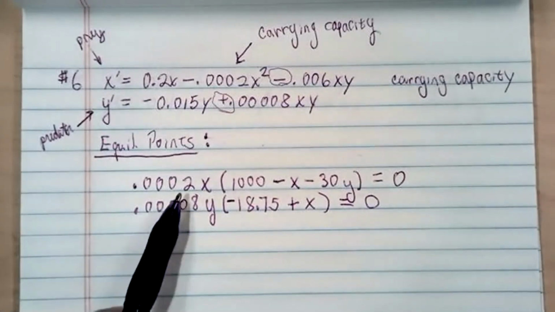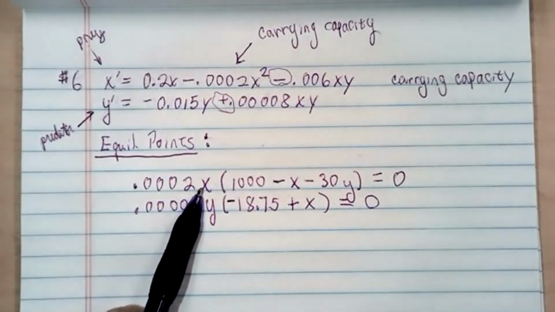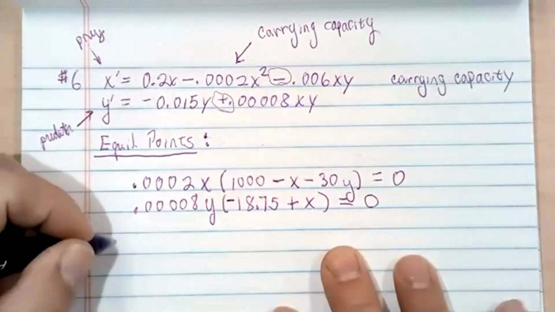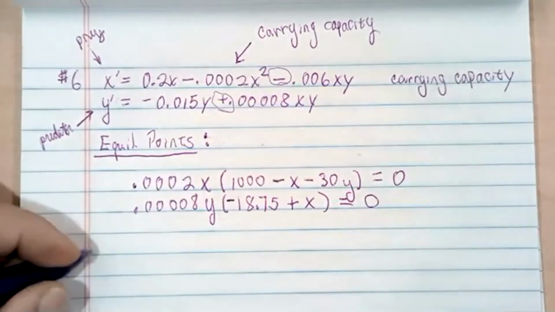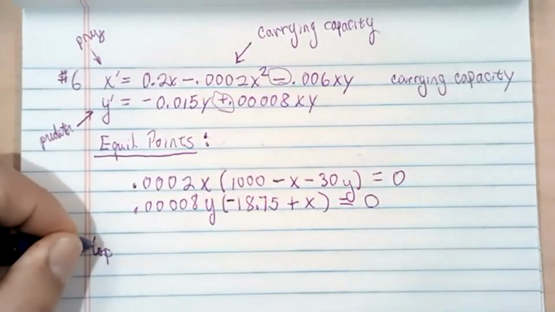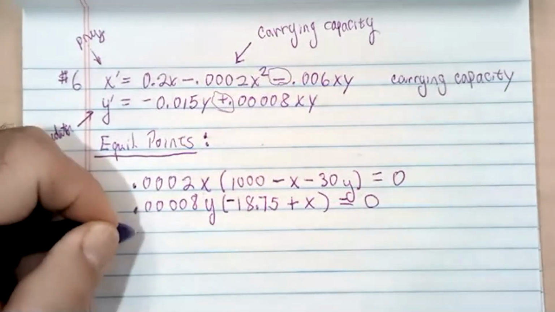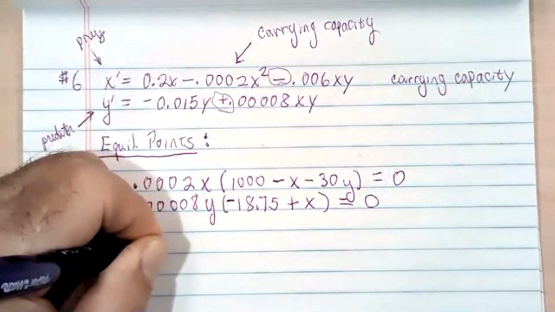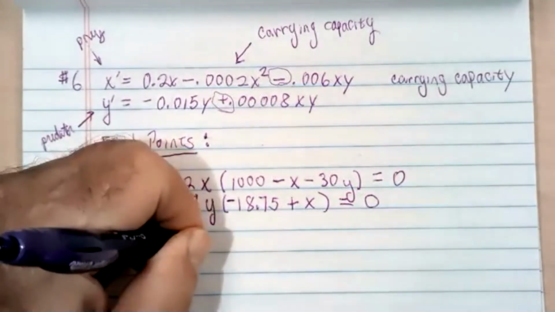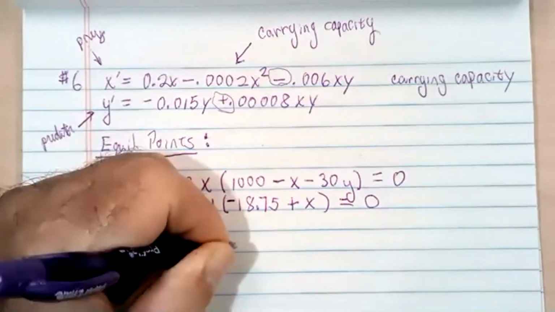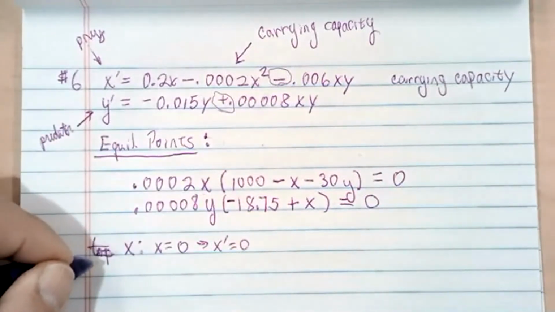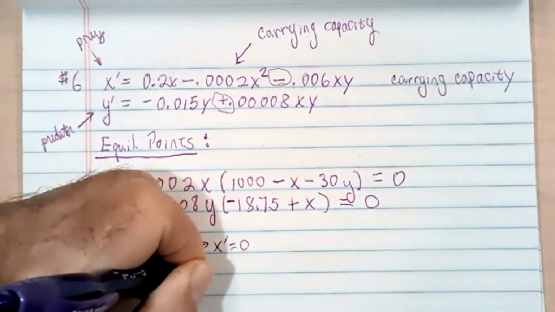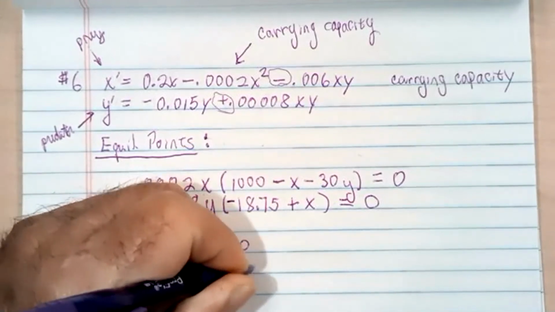Okay, once again, we get one easy one and one more complicated one, and we're going to have to solve a system of equations here. We can see that for the x variable, if x equals 0, that forces x prime to be 0. On the bottom row, if y equals 0, that forces y prime to be 0.